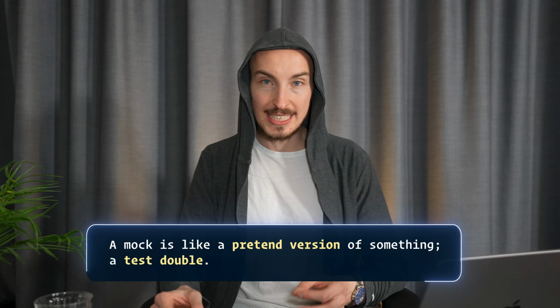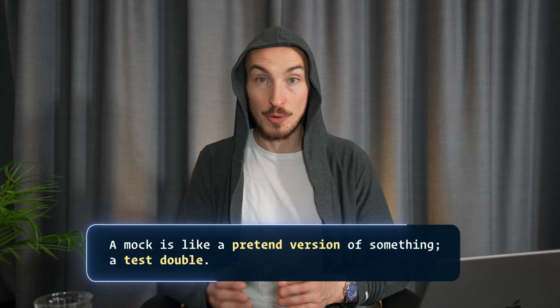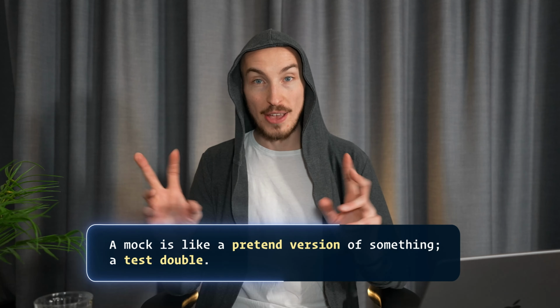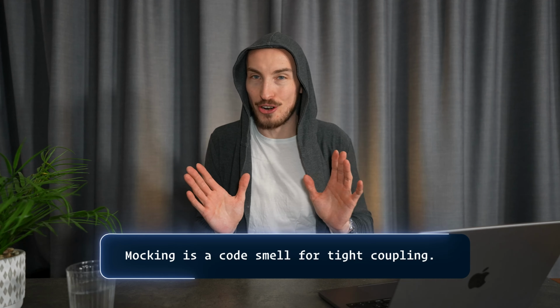Now, if you don't know what a mock is, mock basically means replacing some part of the code under test with a test double that fakes the behavior. And mocking is a code smell for tight coupling, which really is a topic for another video, to be honest.